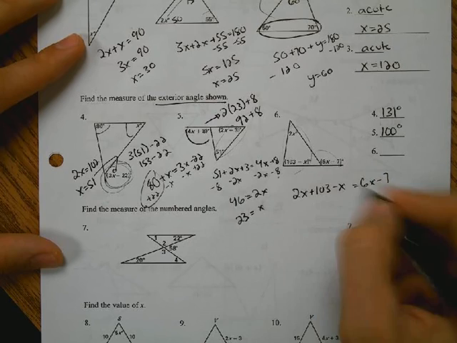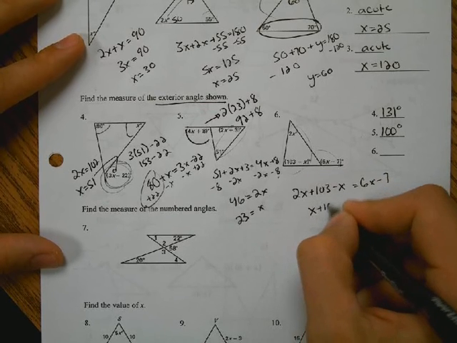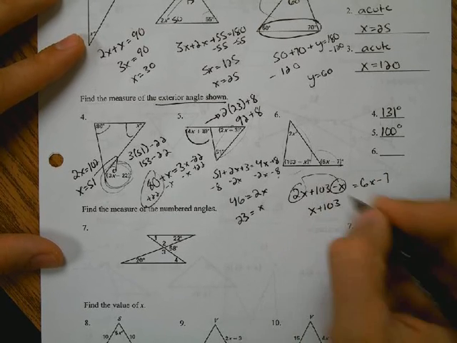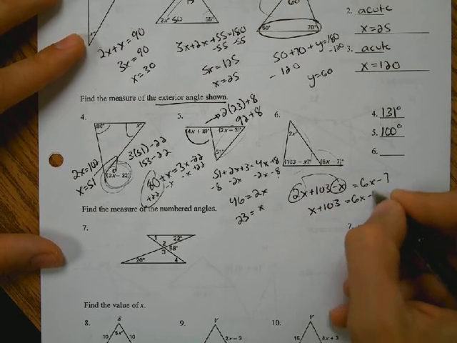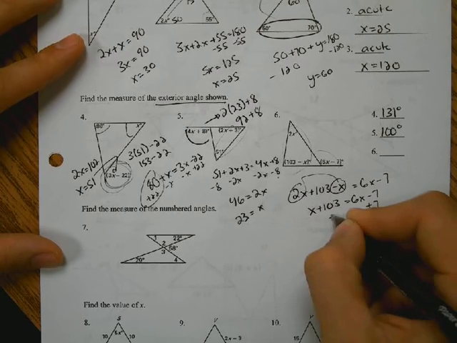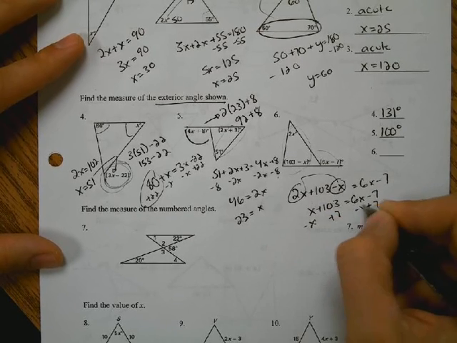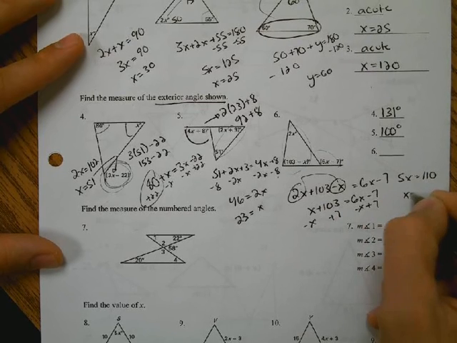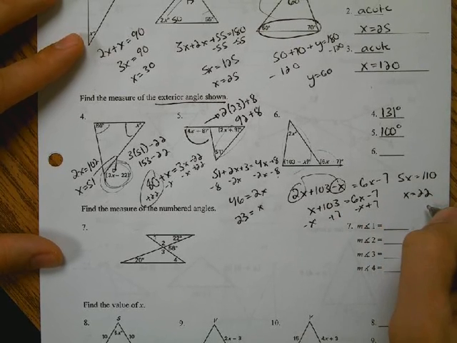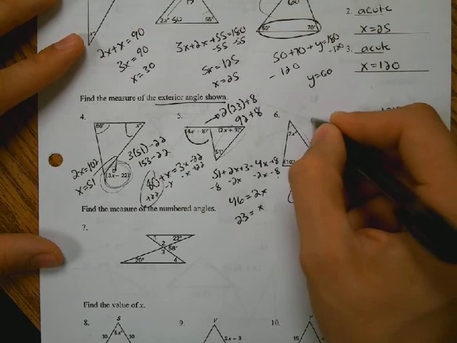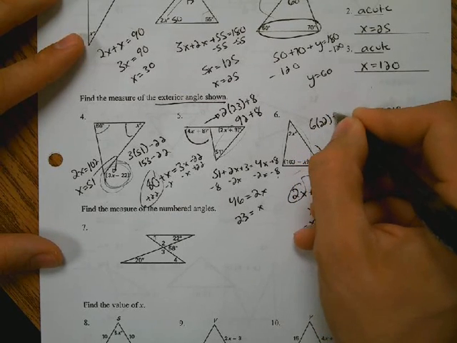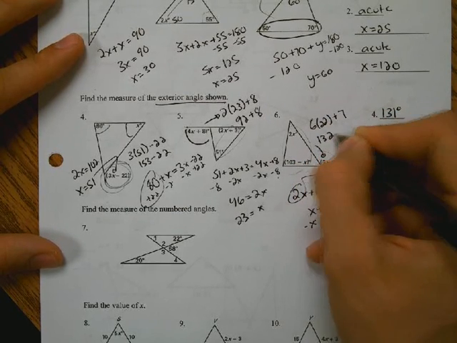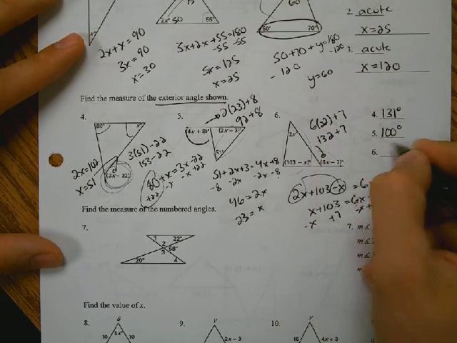So let's do some simplification over here. We've got x plus 103, putting these two together, is equal to 6x minus 7. I'm going to add the 7 to both sides and subtract the x from both sides, and I will get 5x is equal to 110. So x is going to be equal to 22. Again, this is not my answer. It's just part of the solution. So I've got 6 times 22 plus 7. So it's going to be 132 plus 7, so 139.